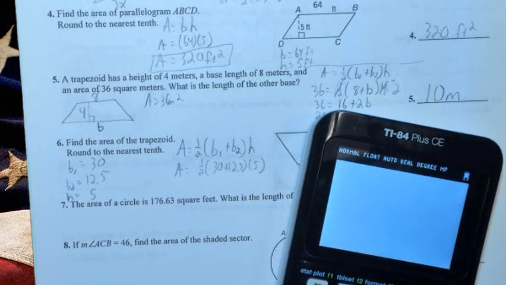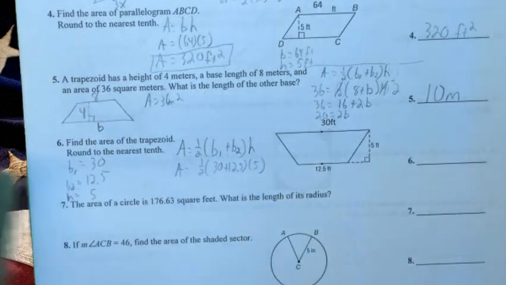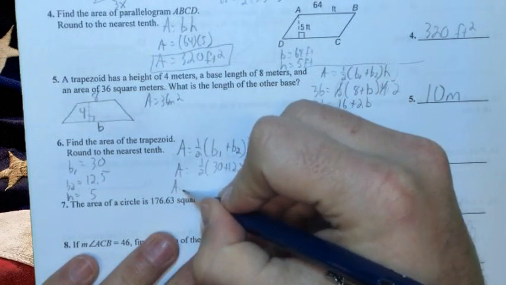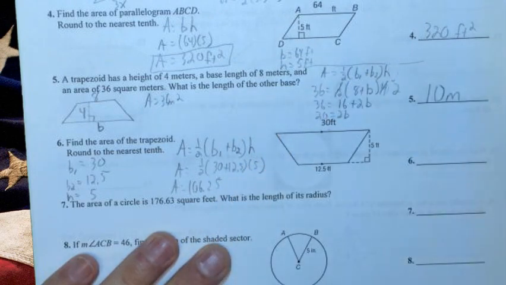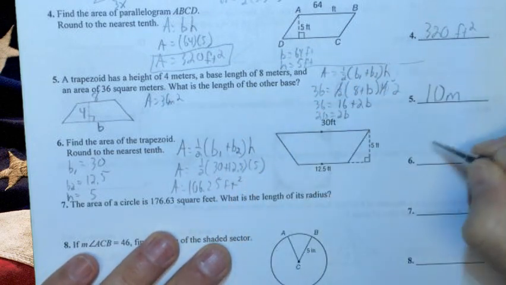1/2 times 30 plus 12.5 times 5 gives me 106.25. And then that is feet squared.